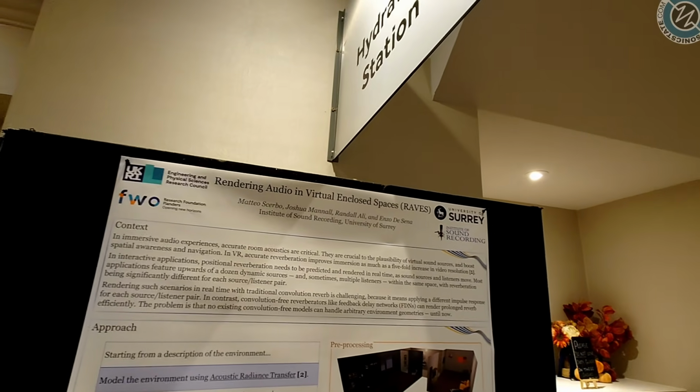Nice to see you. Dotted around at ADC are all these little sub-booths where all sorts of really interesting things are going on. And this one, rendering audio in virtual enclosed spaces from the University of Surrey, caught my eye because, like you were explaining before we came on camera, it's like convolution, but it's not. It's real time, so it's therefore tweakable in real time. So explain a little bit about this.